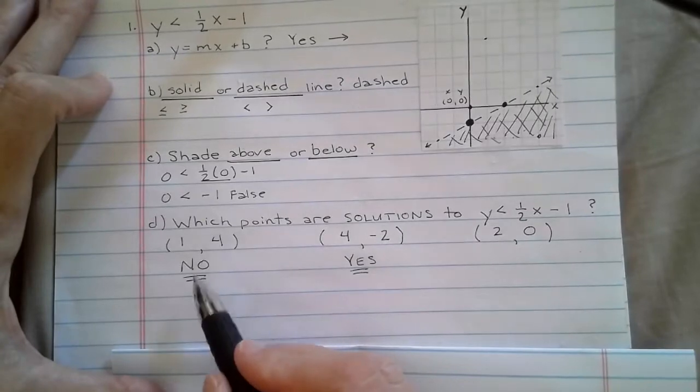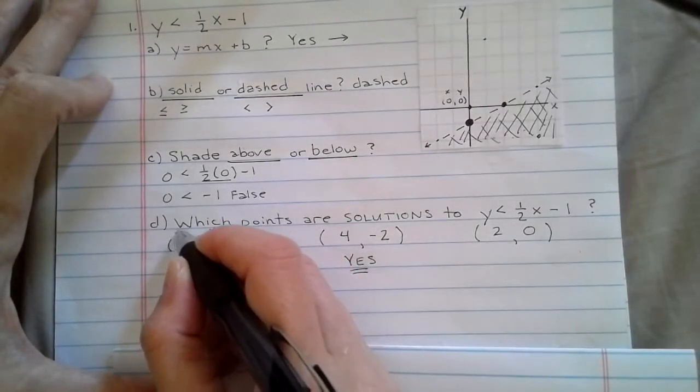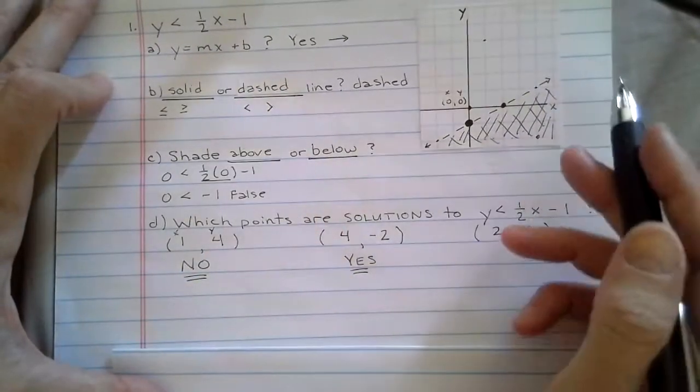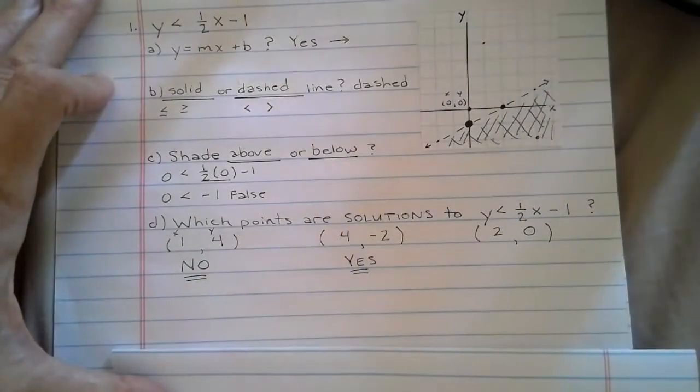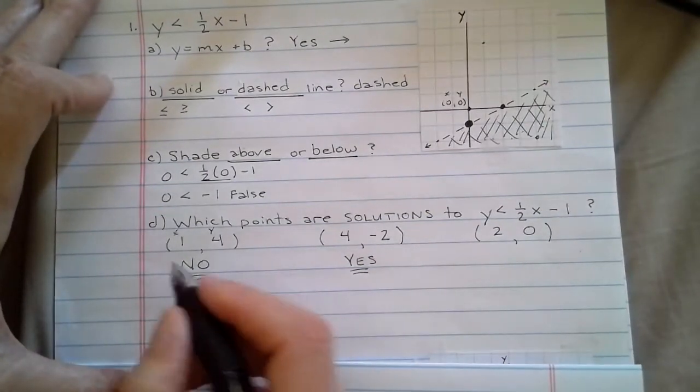I'm going to go ahead and look at this point (1, 4). This is my x, this is my y, and I'm actually going to plug it in. I love doing these graphically, but I'm actually going to plug them in right now and show you what they call algebraically, by doing the math.